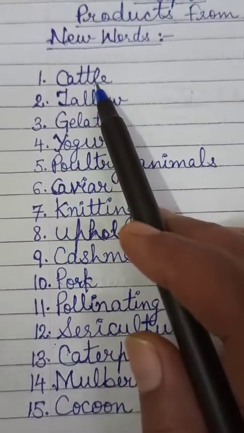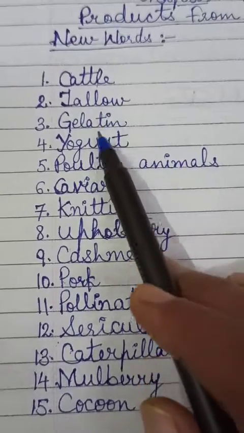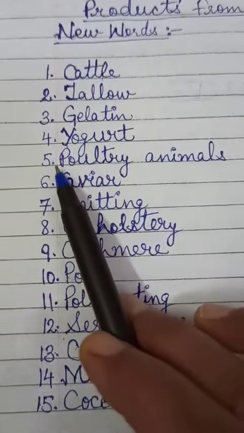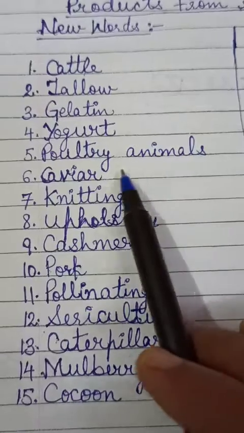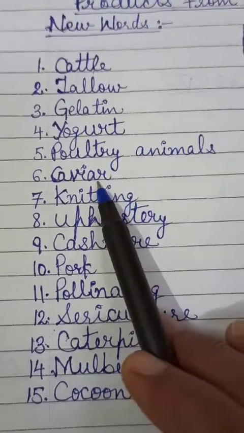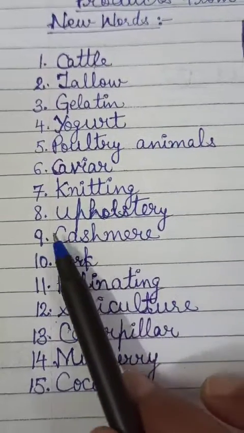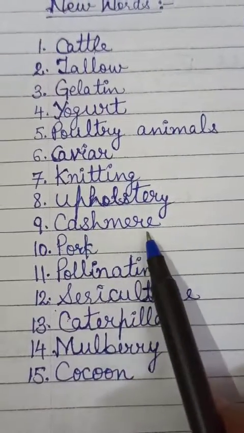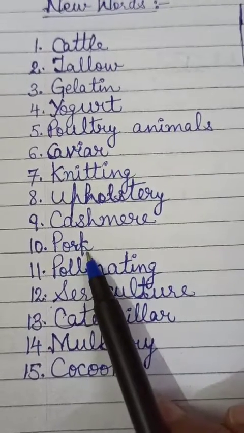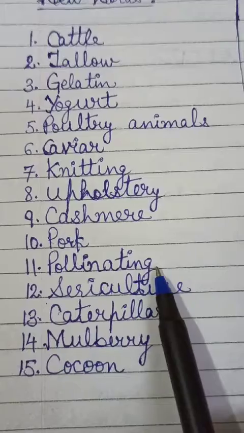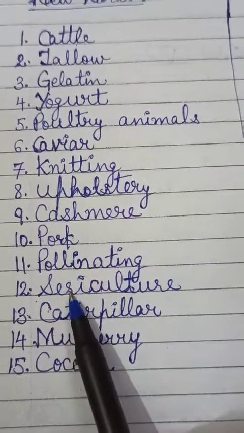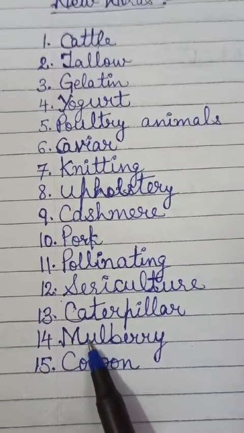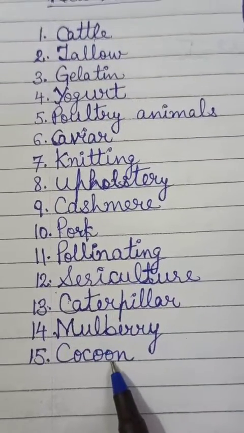First is cattle, second is tallow, third gelatin, fourth is yogurt, fifth is poultry animals, sixth is caviar, seventh knitting, eighth upholstery, ninth cashmere, 10th is pork, 11th pollinating, 12th is sericulture, 13 caterpillar, 14 is mulberry, and 15 is cocoon.